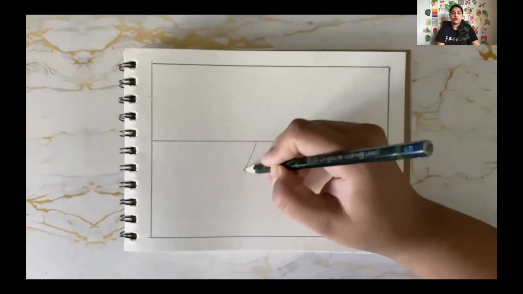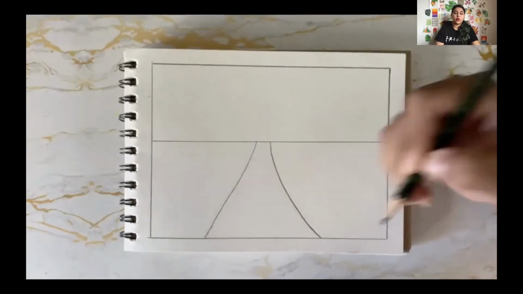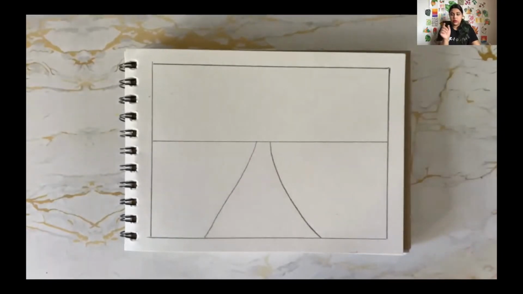Okay, so the next thing that we're going to do is draw a road. For our road, we're going to start from that top line. You can see what I did was I started from the top line and did my line going outward. So from narrow to fat. That's the whole idea that we were going with, and that's what you have to do. Go from narrow to fat.